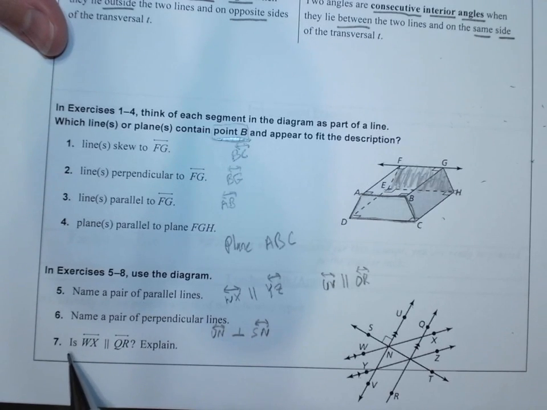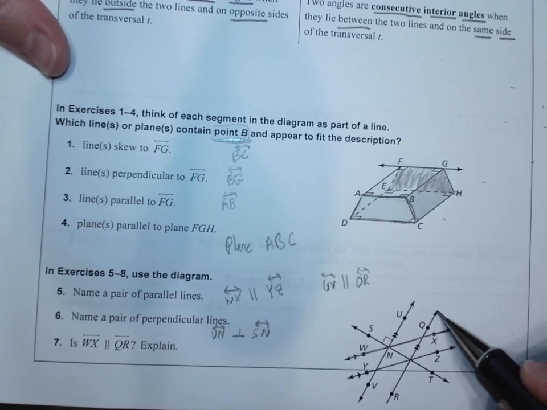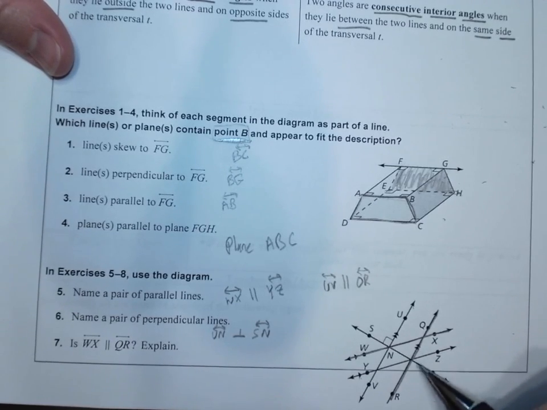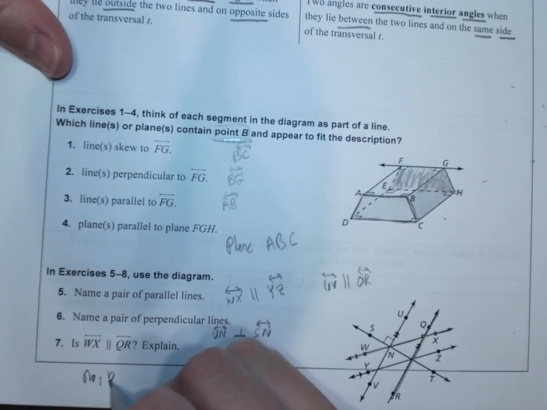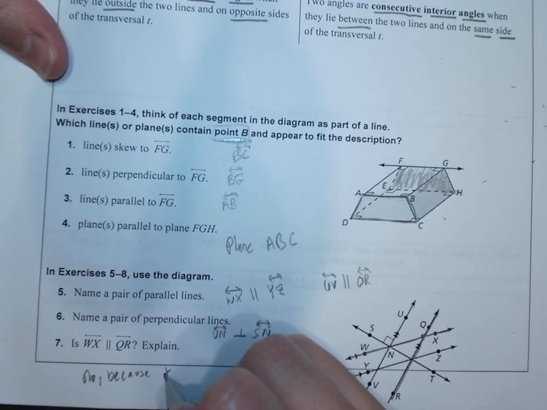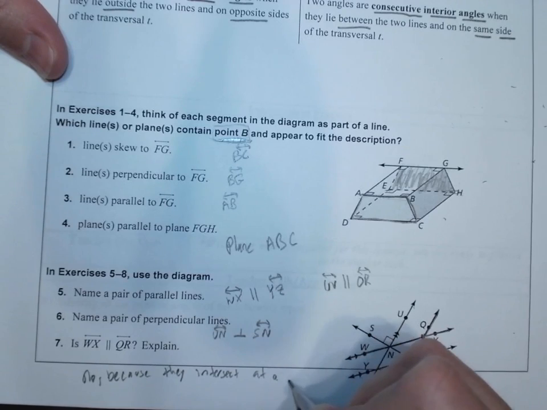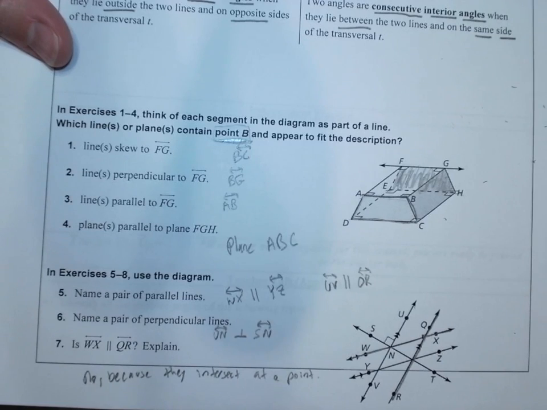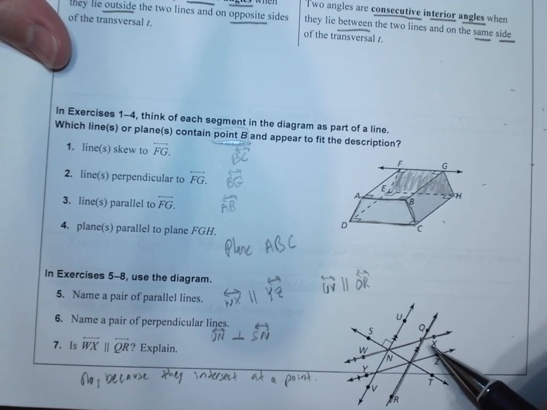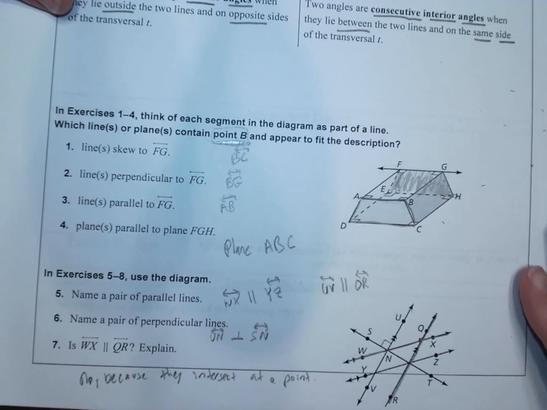And lastly, it asks us to determine if line WX is parallel to line QR. So if we look, WX is here, QR is here. We can tell they are not parallel because they intersect at this point right here. Because they intersect, that means they are on the same plane, but they cannot be parallel because they intersect. Our definition of parallel was lines that do not intersect.